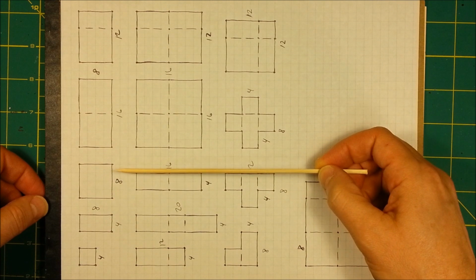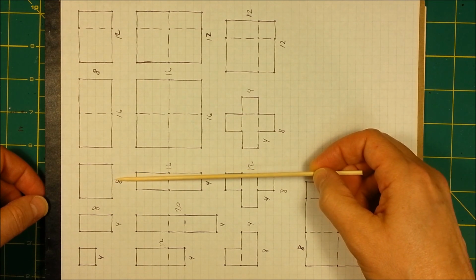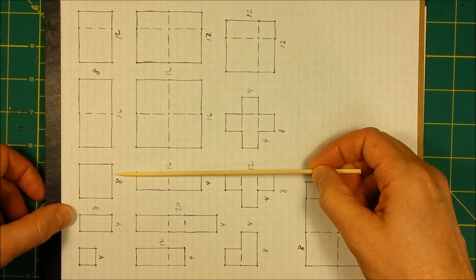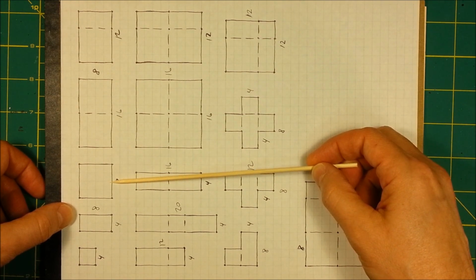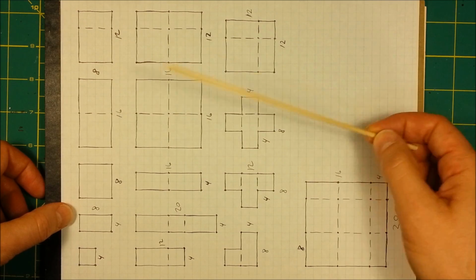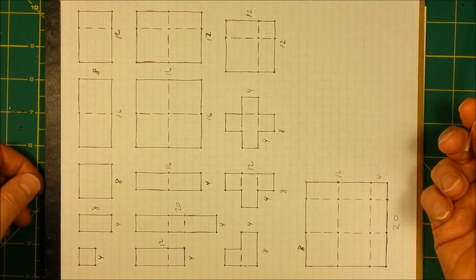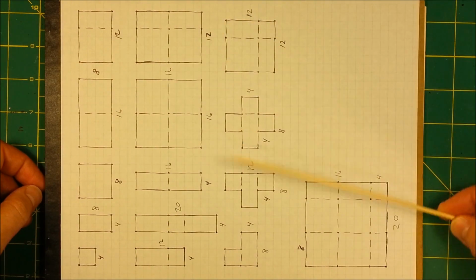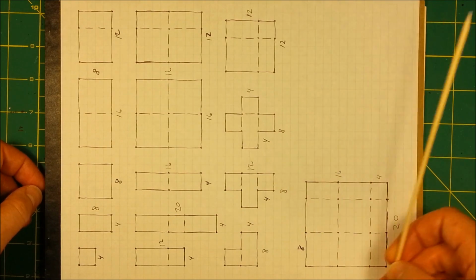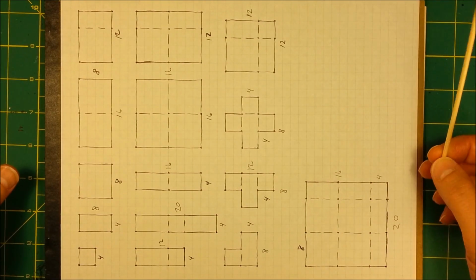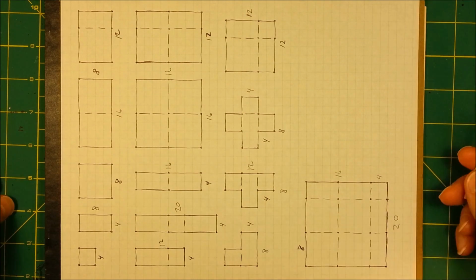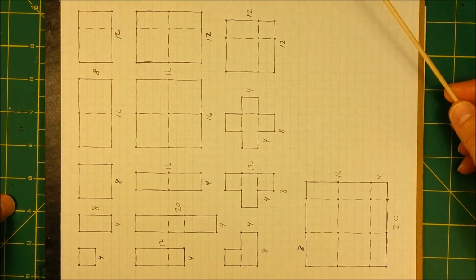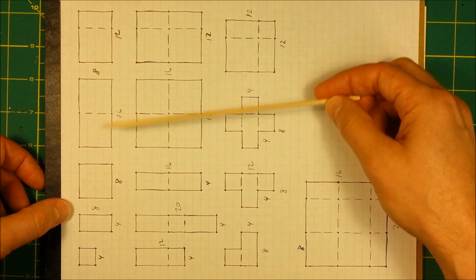Here's the 4x8. Here's the 8x8 square. Now, depending on if you're talking about a corridor or a room, it doesn't matter. You can be very, what's the word I'm looking for? Spontaneous. How about that?